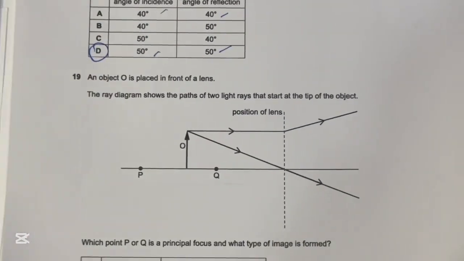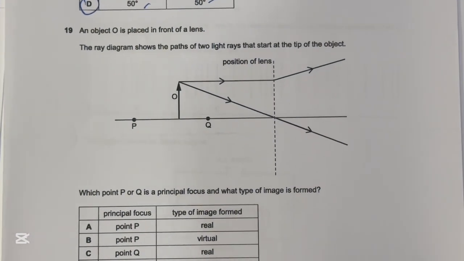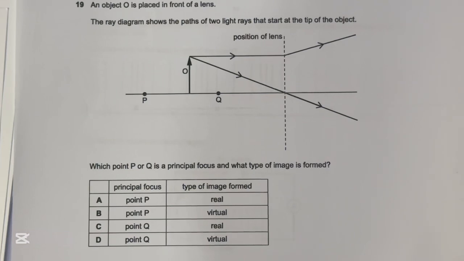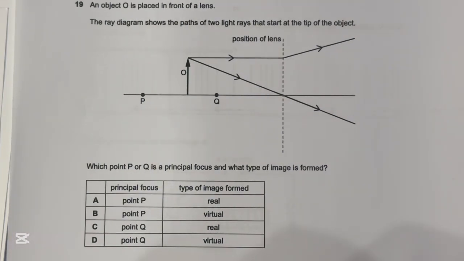Moving to question number 19. An object O is placed in front of the lens. The ray diagram shows the path of the ray at the tip of the object. From this we can tell that the diagram is for a diverging lens, because the rays are not meeting at a point and are diverging from each other.